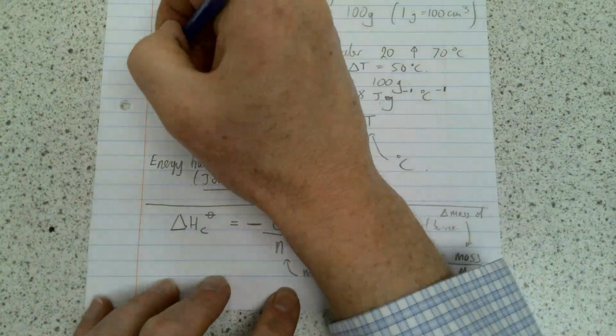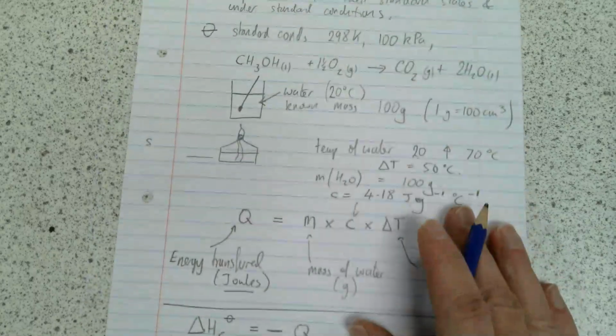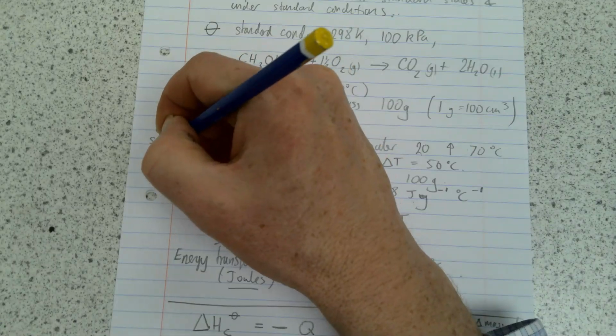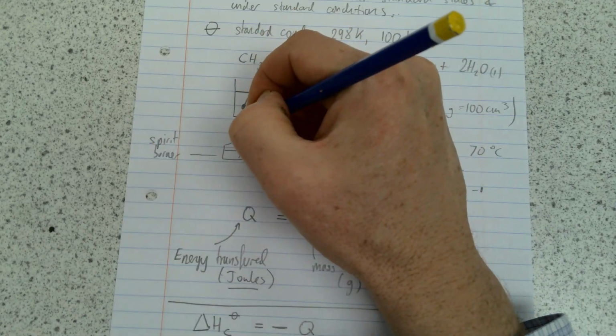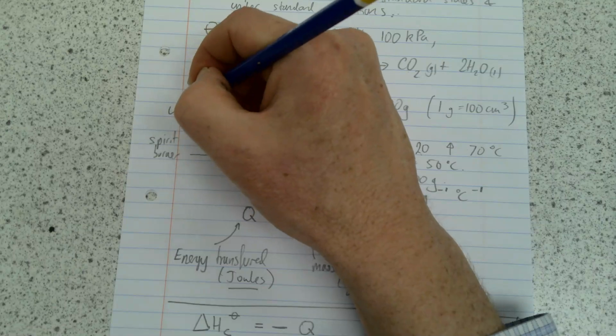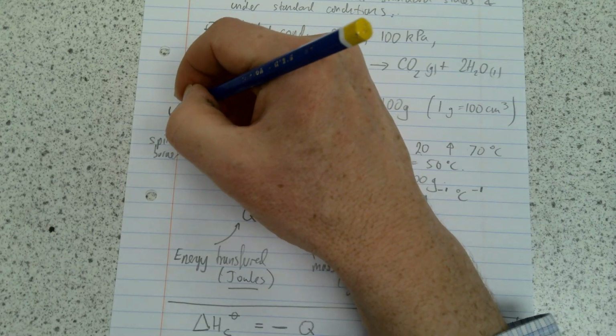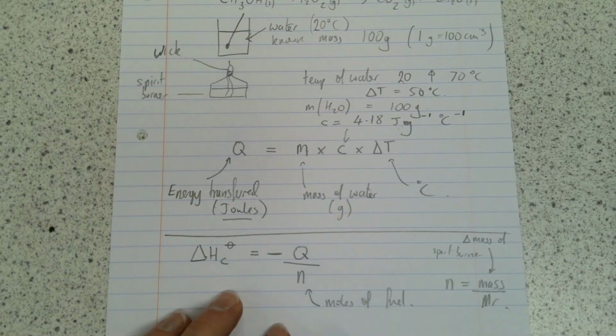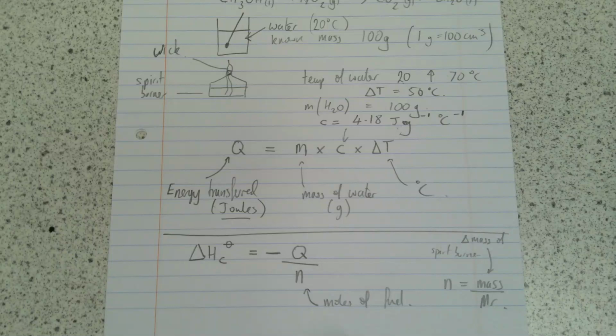If you want to label this spirit burner, it might be good as well. Spirit burner, that's this thing. And the wick is this thing here. Alright, so that's what you've got to do. I think what we'll do, we won't look at our data now. We won't plug our numbers in. We'll do that next lesson.